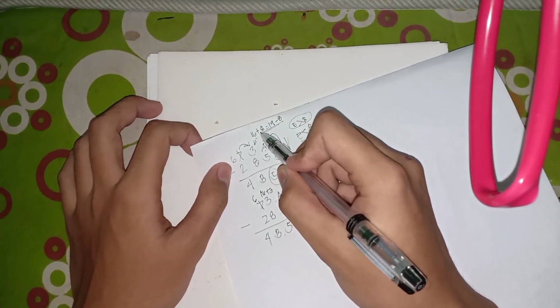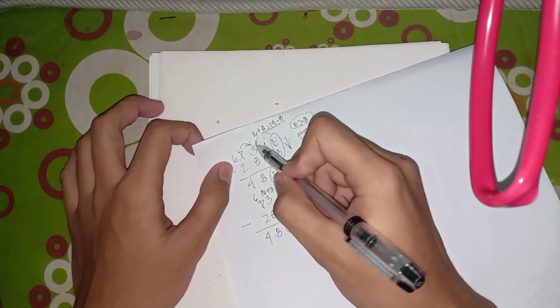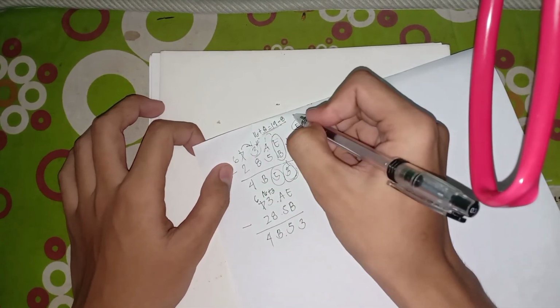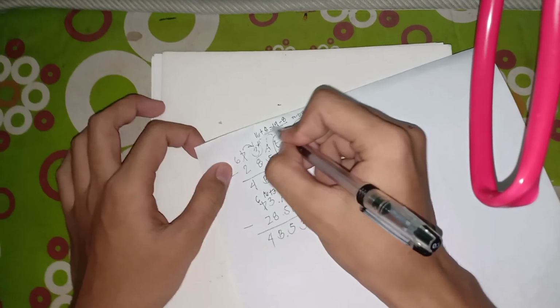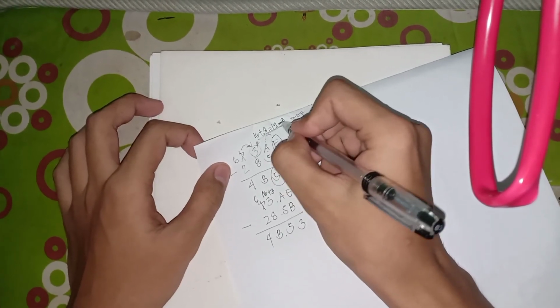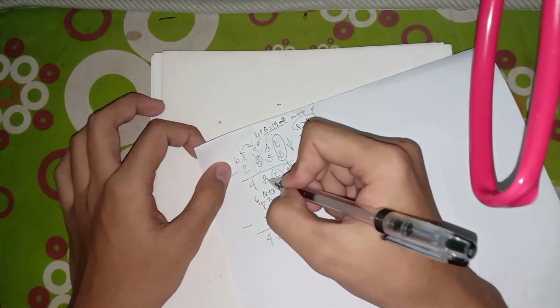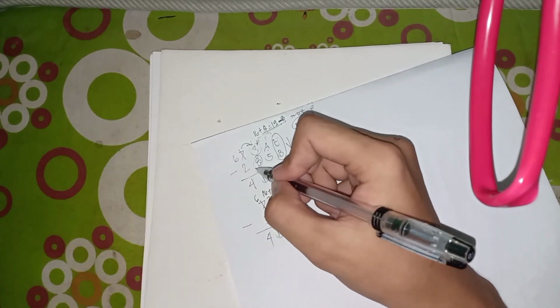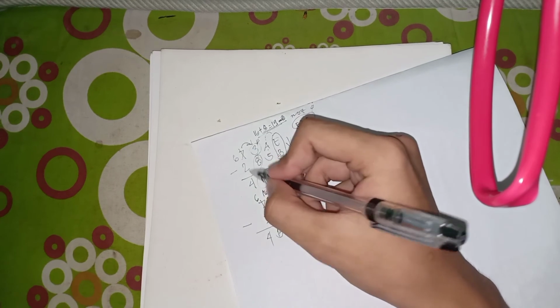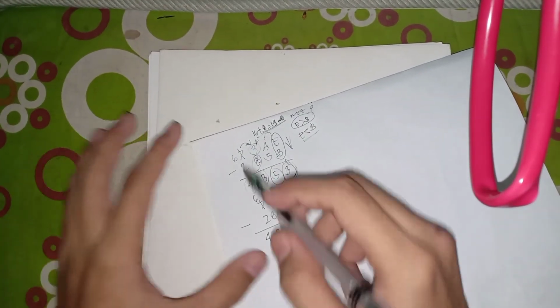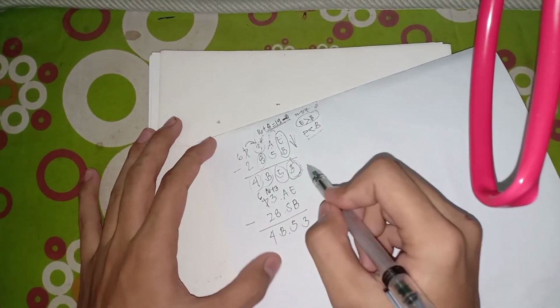So you need to add it into the original number, not into 4. So 16 plus 3 is equal to 19 minus 8, which is here. So the answer is B. The answer is 11, which is B in hexadecimal. So 6 minus 2 is 4. That's how you do the subtraction.